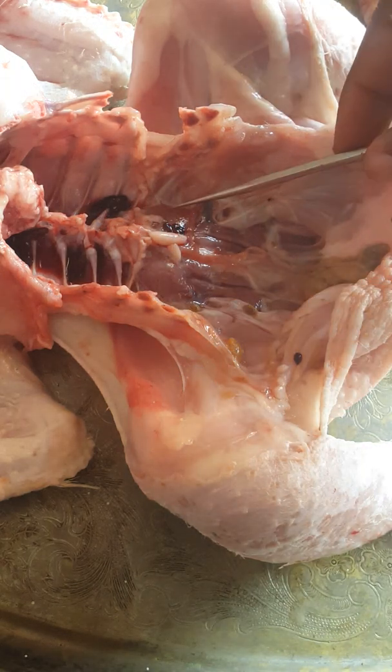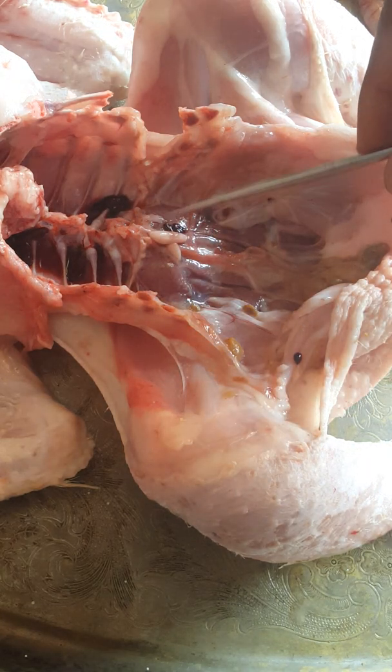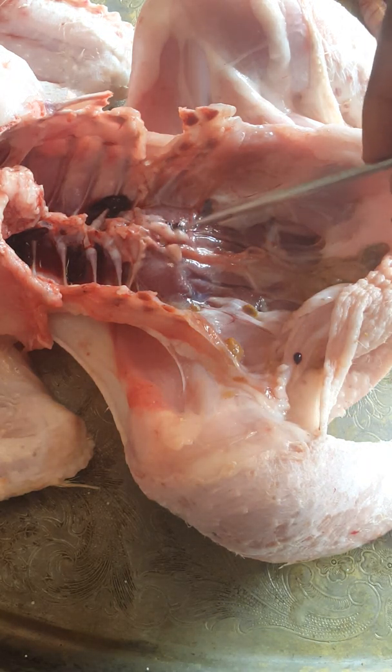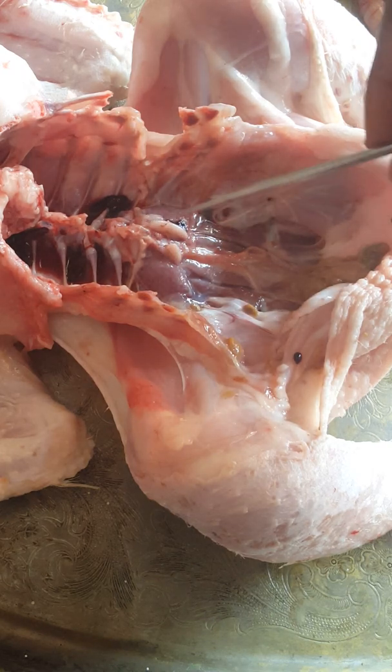So these are the two kidneys, and the kidneys are going to have their supply from the renal arteries. This structure here are the testes. The small structures here are going to be the testes.